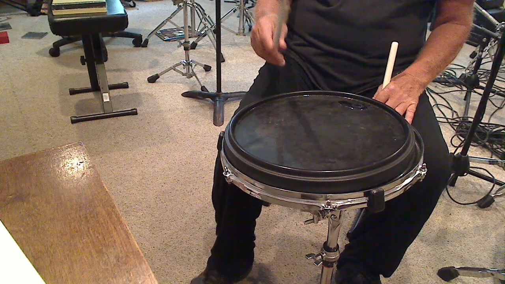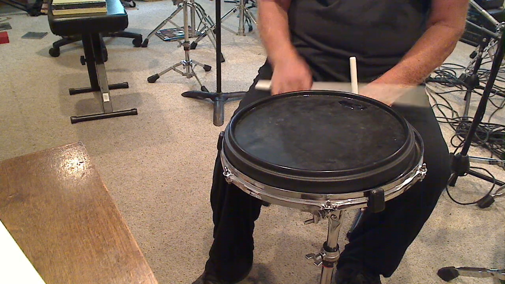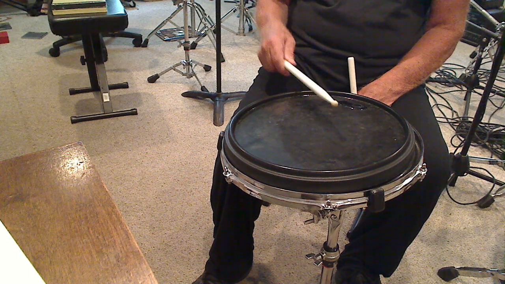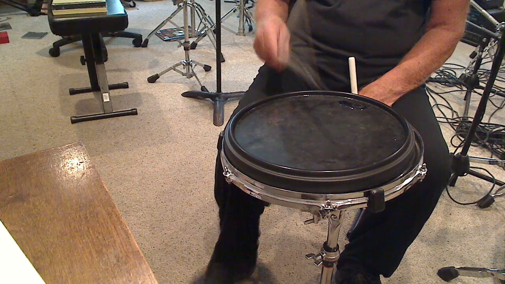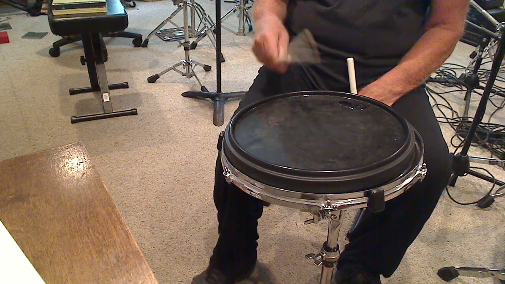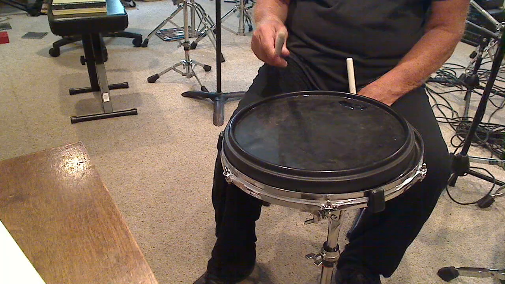Now I'm not playing any accents or doing any levels. I'm just coming down from one point, which is about the half stroke position. Again, eighth notes, 1 and 2 and, straight up and down. One more time, 1 and 2 and 3 and 4 and.